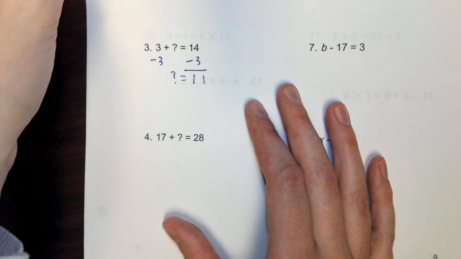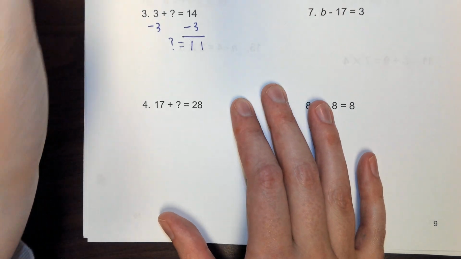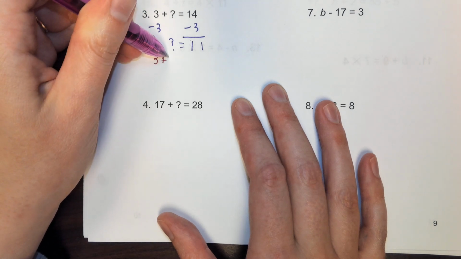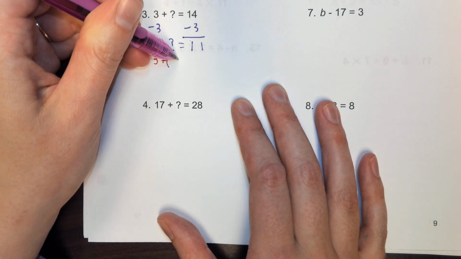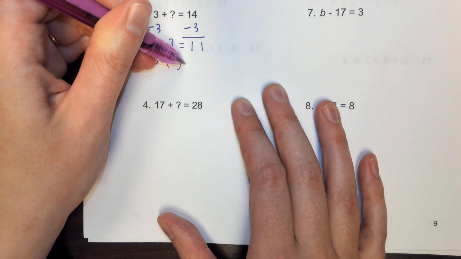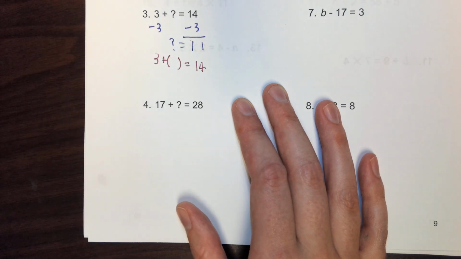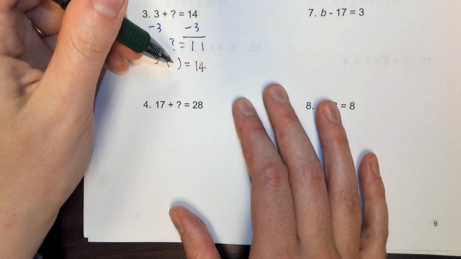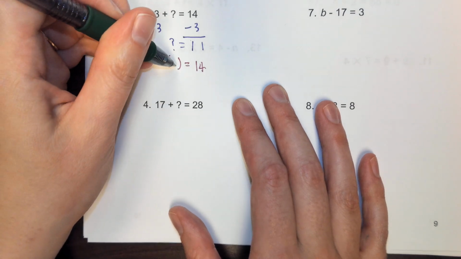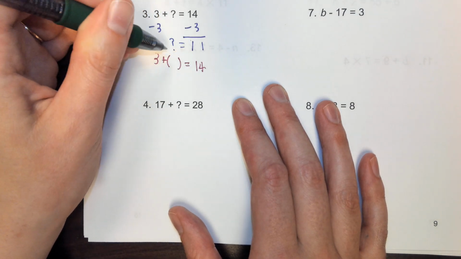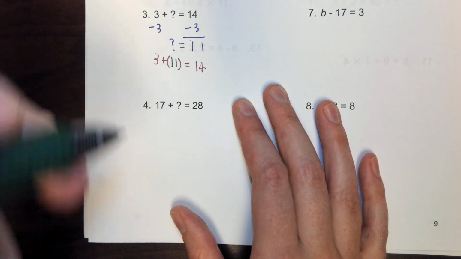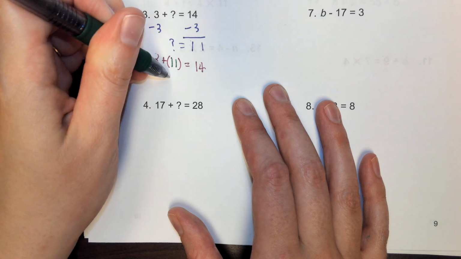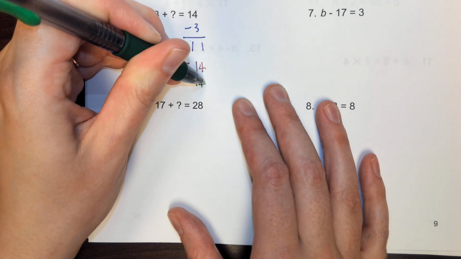Alright, let's go ahead and check this. The way that you would check this is you would plug this into the equation. We have our mystery number up here. I'm going to write it in parentheses here. Parentheses means the rounded, like a bracket or a brace, but it's just curved, like a stretched out letter C. Right, this is going to go in here. And we know that 3 plus 11 is 14, because 11, 12, 13, 14, 14 equals 14.